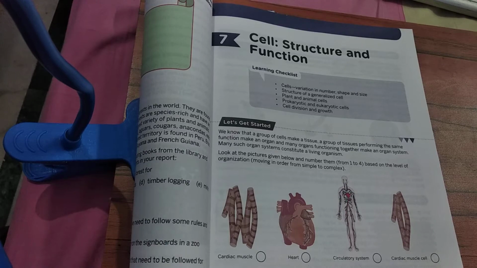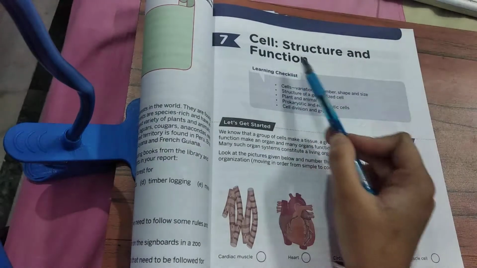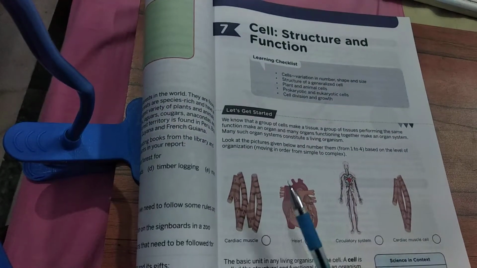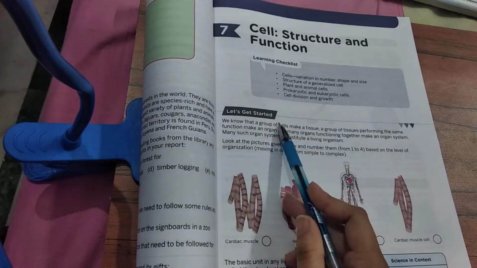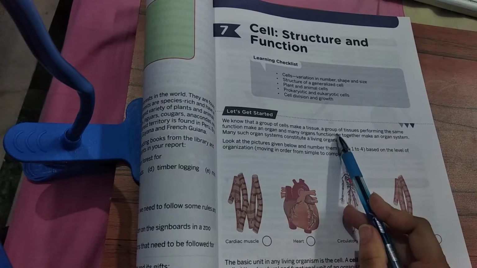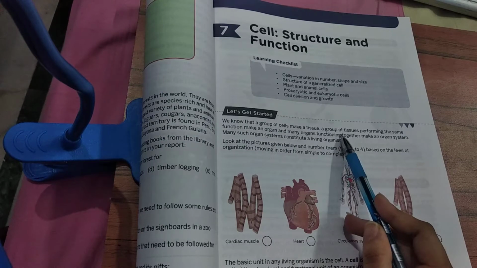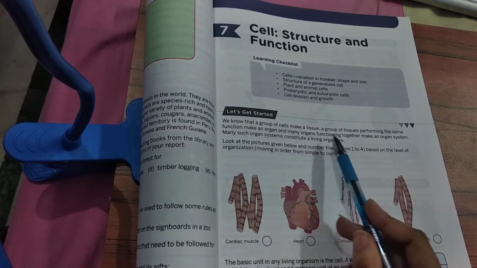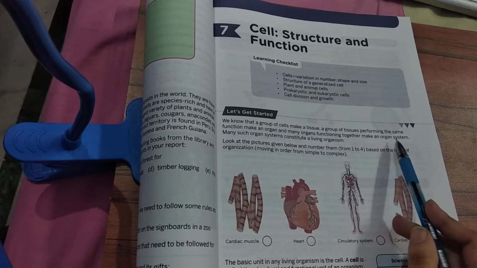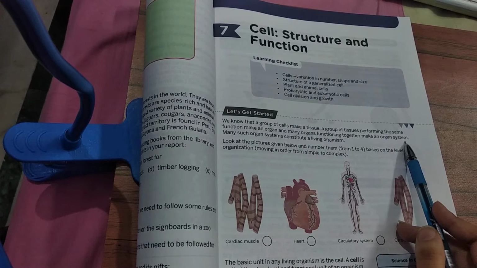So today we will study science of class 8, chapter 7, Cell, Structure and Function. Let's start. We know that a group of cells make a tissue. जो ग्रुप ऑफ सेल्स होते हैं वो टिश्यू बनाते हैं. A group of tissues performing the same function make an organ. और जो group of tissues होते हैं वो organ बनाते हैं. And many organs functioning together make an organ system. So this is how organ system is made.